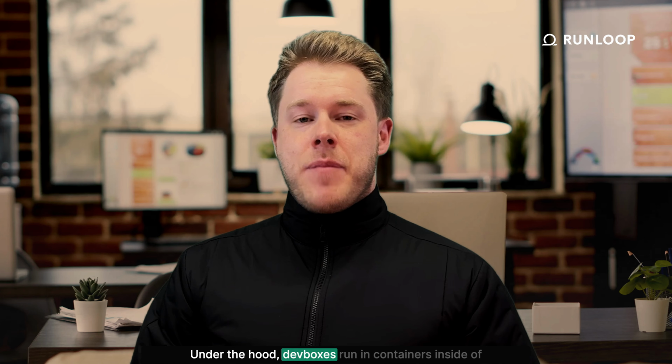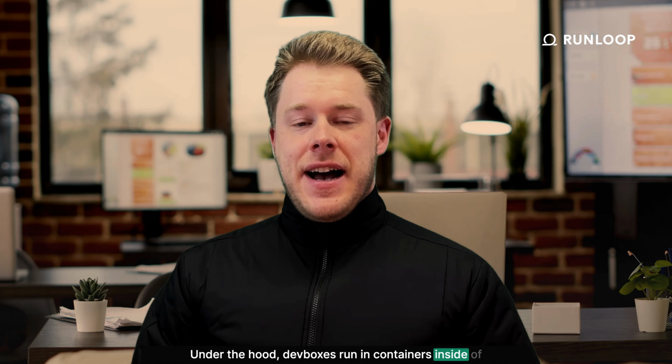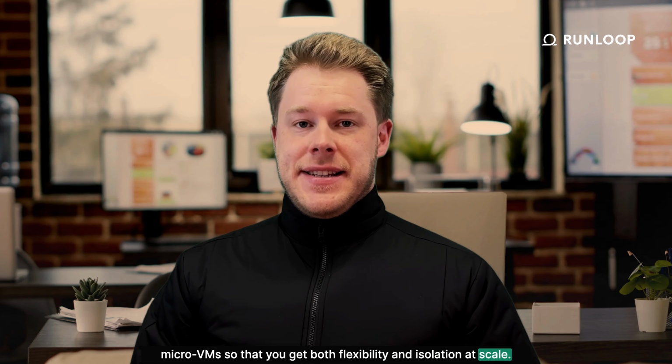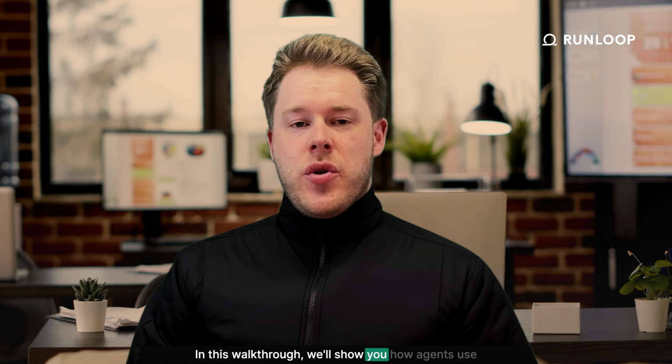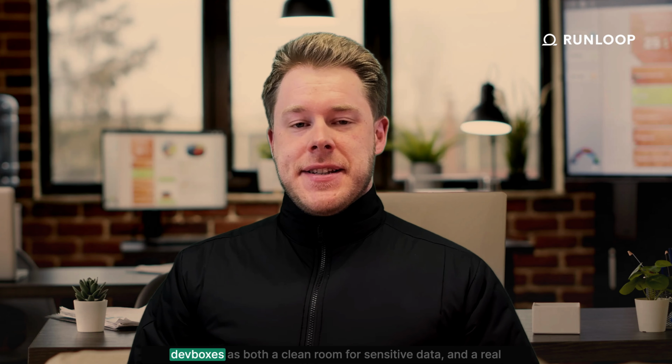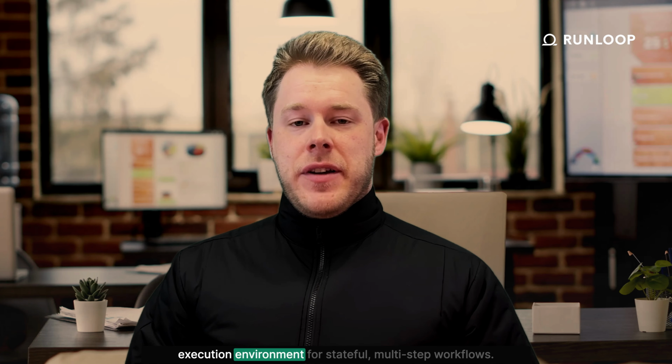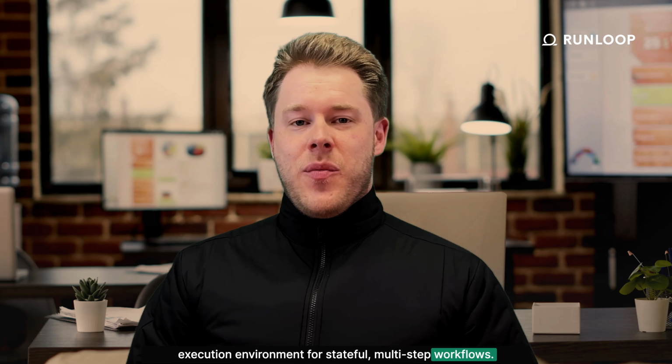Under the hood, Devboxes run in containers inside of micro-VMs, so that you get both flexibility and isolation at scale. In this walkthrough, we'll show you how agents use Devboxes as both a clean room for sensitive data and a real execution environment for stateful, multi-step workflows. We'll be showing a tax workflow powered by agents.